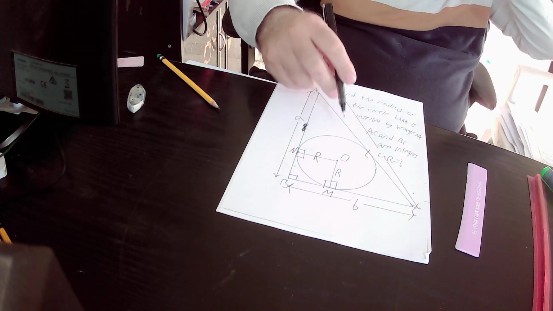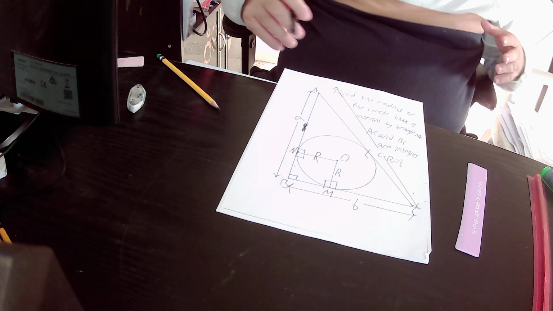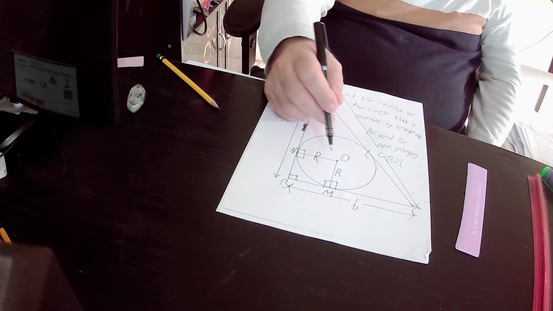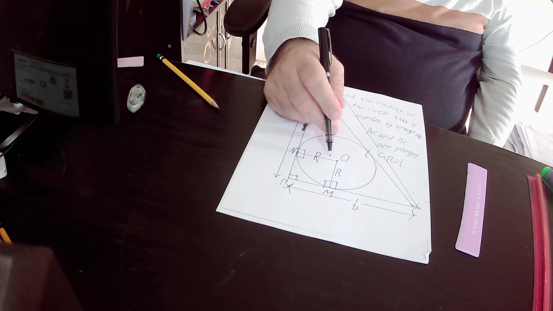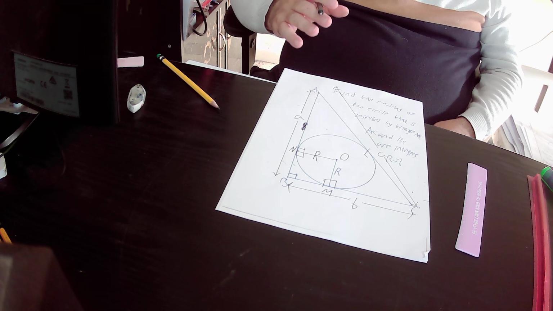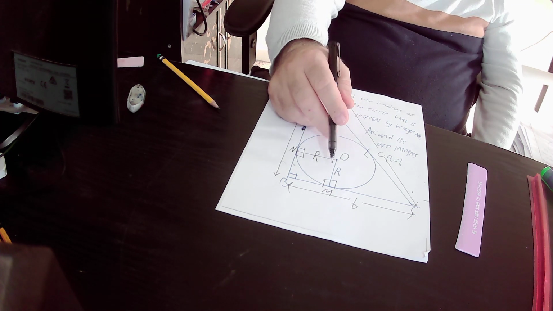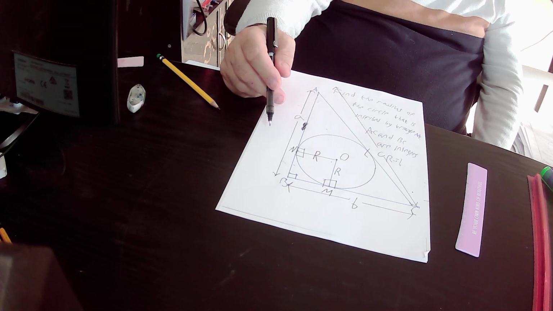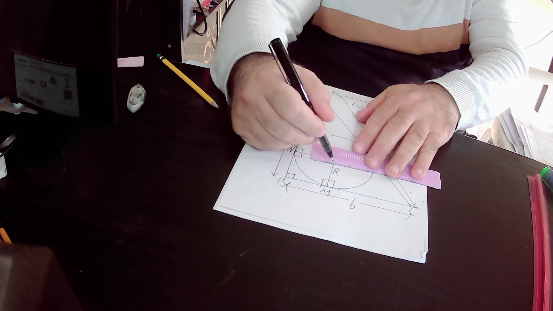So actually in quadrilateral ONBM we have 3 right angles: 1, 2, 3. The sum of 3 right angles is 90 times 3, which is 270 degrees, plus the size of the 4th angle, that is angle NOM. In total they must be equal to 360 degrees, according to the rule that the sum of the angles in any quadrilateral is equal to 360 degrees. So 270 degrees plus the size of this angle must be equal to 360 degrees. If we subtract 270 degrees, we get that the missing angle NOM equals 90 degrees.